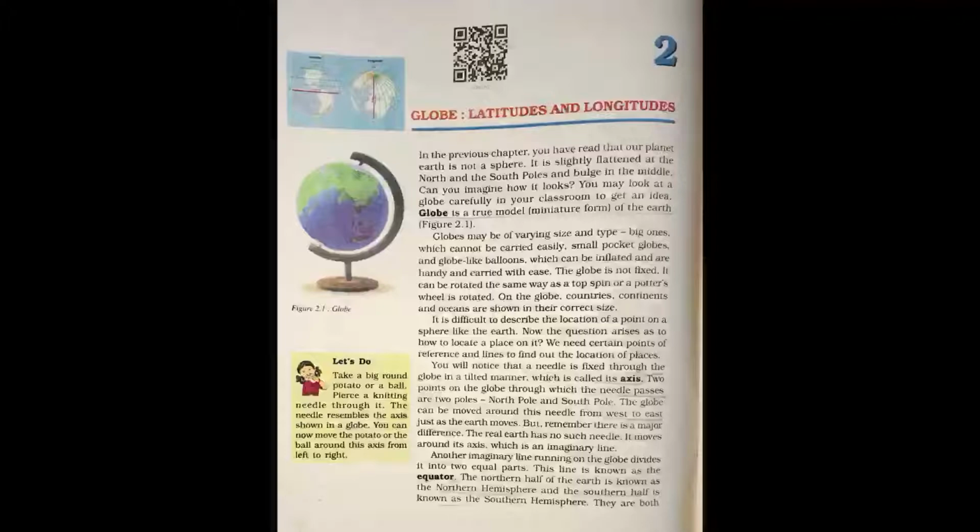Before I start the chapter, I request all of you to watch the video properly so that you can understand the concept of latitude and longitude. It's a very important chapter. So let's start now.